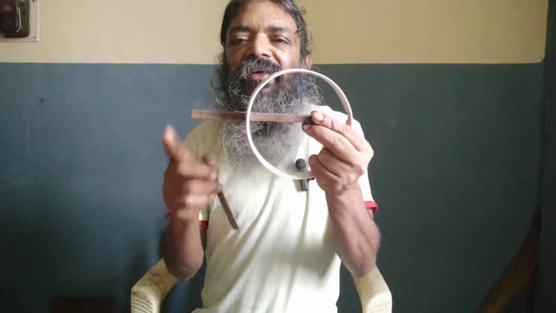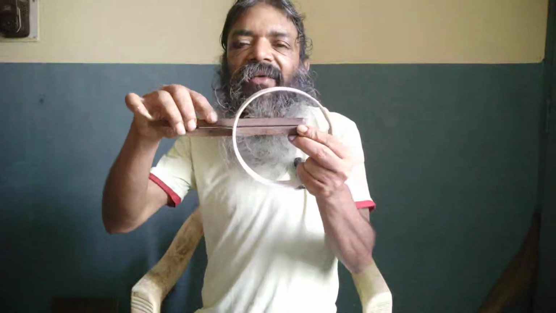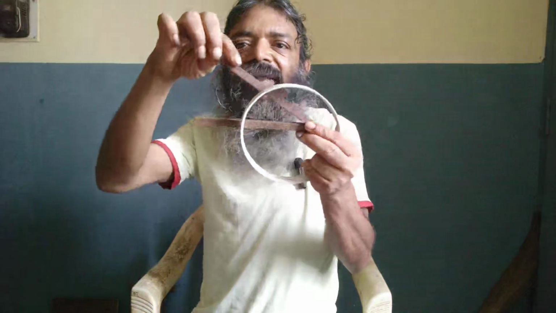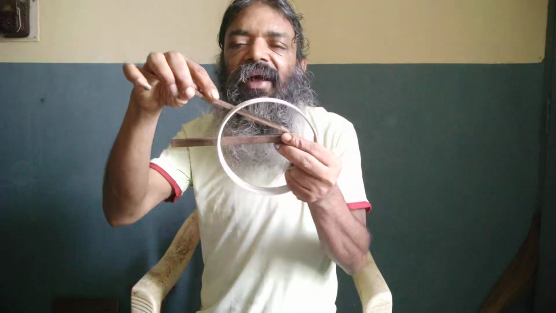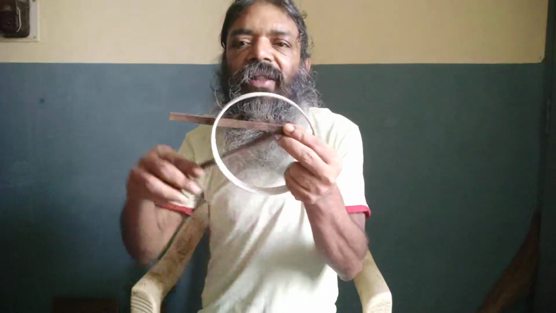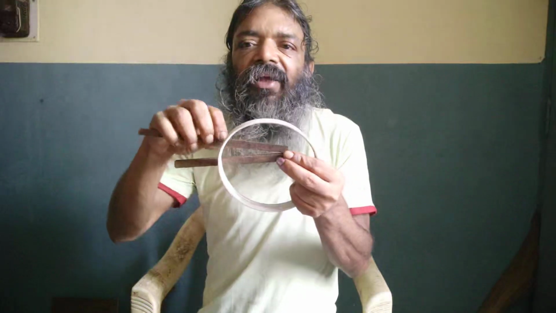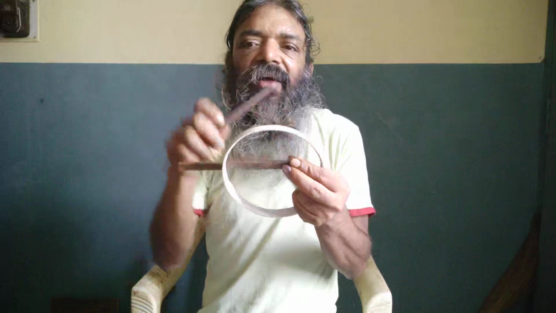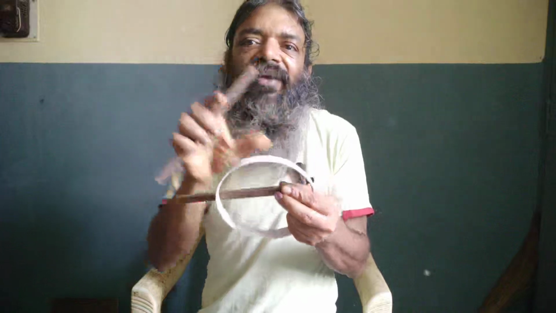If this is the radius, up till here only, and I start moving the radius like this, it starts making angle theta with the beginning position, the commencement position. Theta grows and comes to 90 degrees, then theta goes to 180 degrees, then 270 degrees, and comes back to 360 degrees, which is 0 degrees. If the radius moves like this, anyone can see theta is changing. Theta is 0, but theta starts changing. The angle starts changing, but the radius size is the same. The radius is not changing.